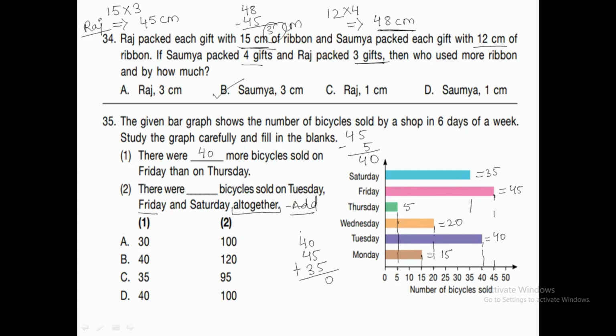5 plus 5 is 10, 0, carry over 1. 4 plus 4 is 8, 8 plus 3 is 11, plus 1 is 12. Okay. So how many total bicycles were sold on all the 3 days altogether? So 120.